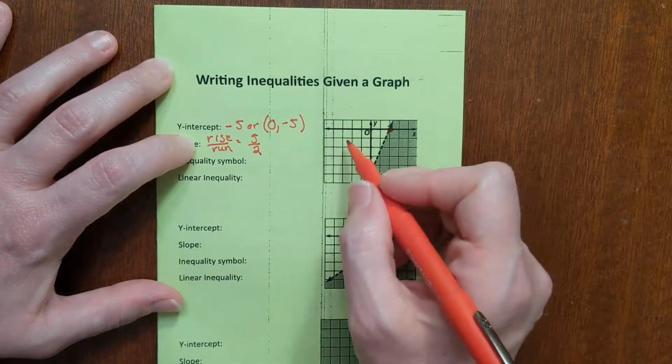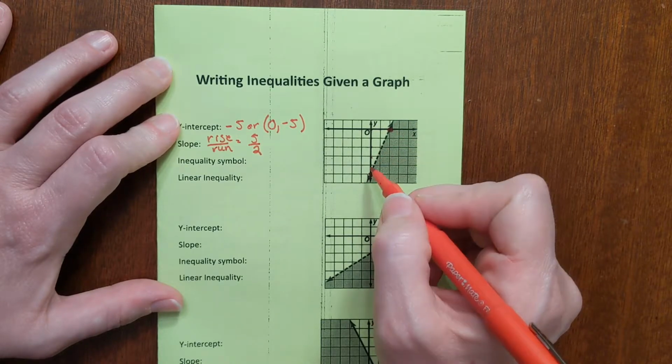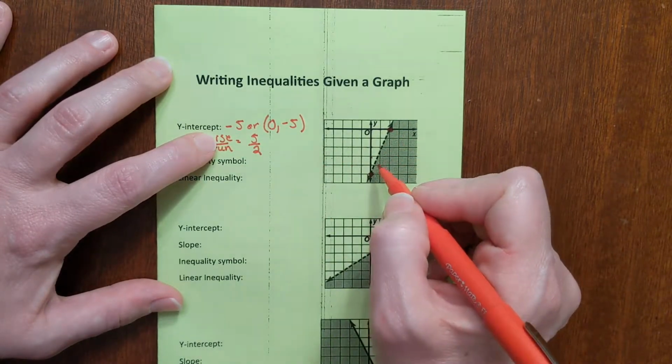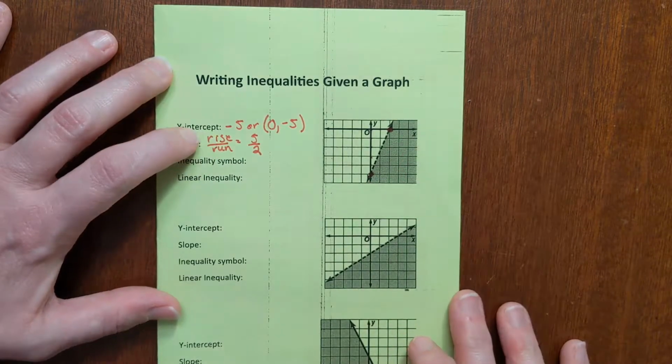Then after I figure out my rise and my run, I always go back and say, is this a positive or negative slope? This is positive, right? So we don't need to make it a negative. This is definitely a line that's increasing from left to right, so that's positive slope.